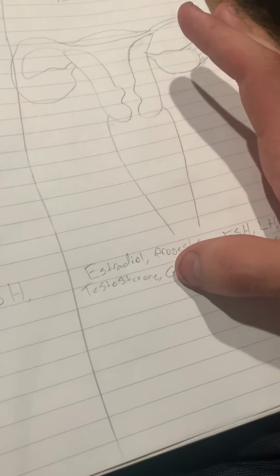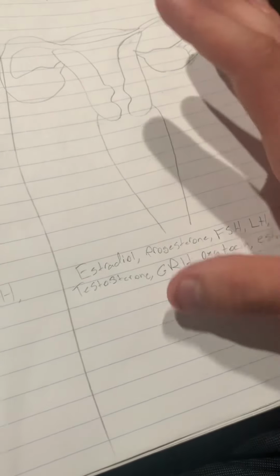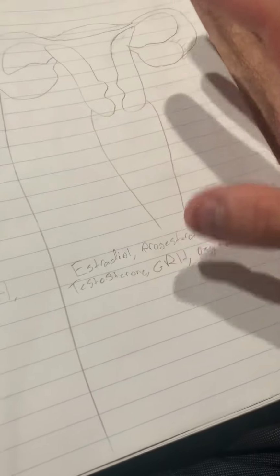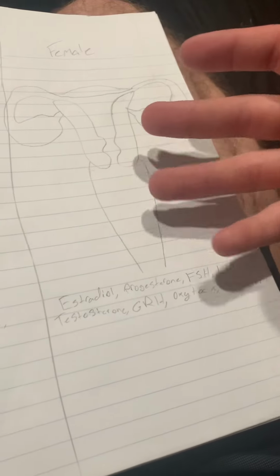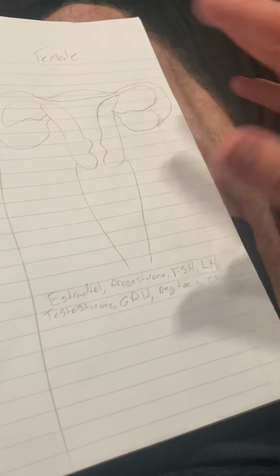Then our GRH, or the gonadotropin release hormone, stimulates the estrogen and progesterone production in the uterus. Then we have our oxytocin, which actually causes the uterine contractions in labor and childbirth. And then we have estrogen, which is just what helps develop this entire system, as well as female characteristics on the outside of the body.